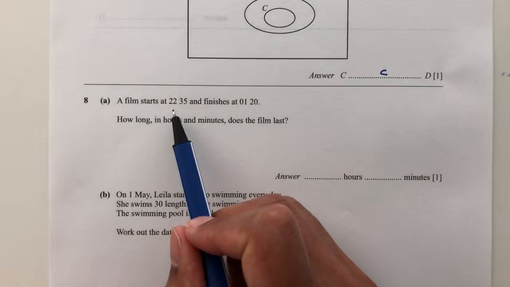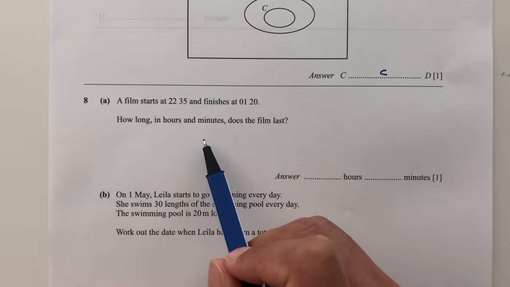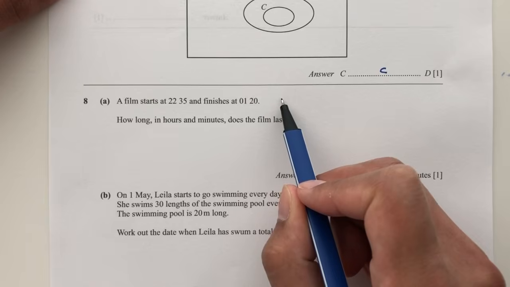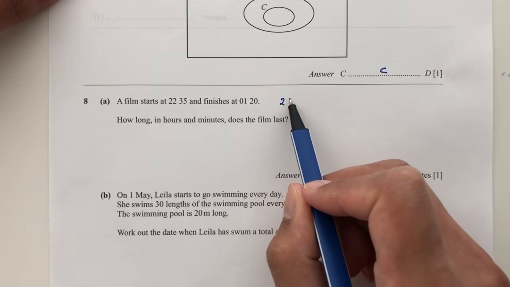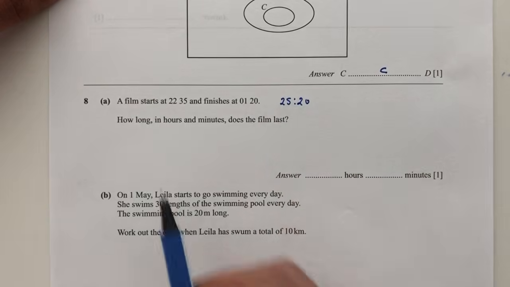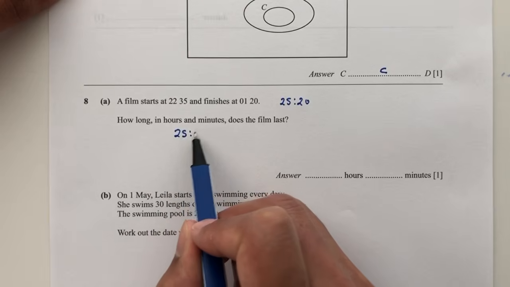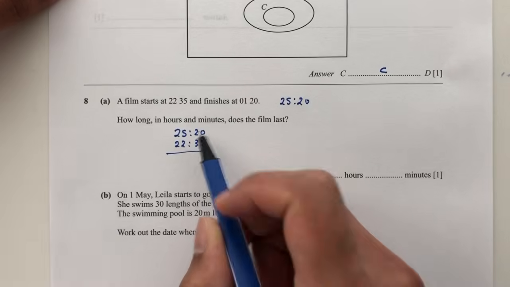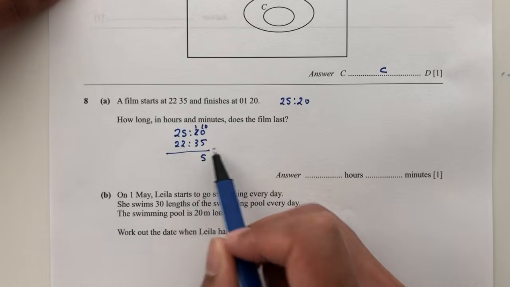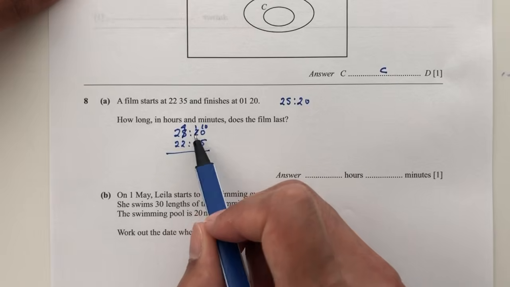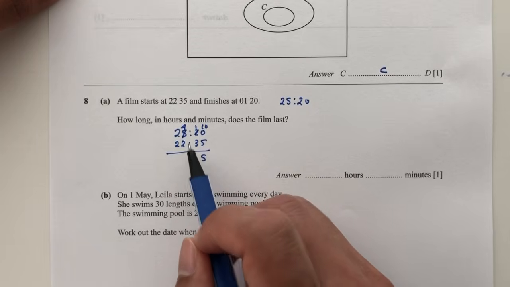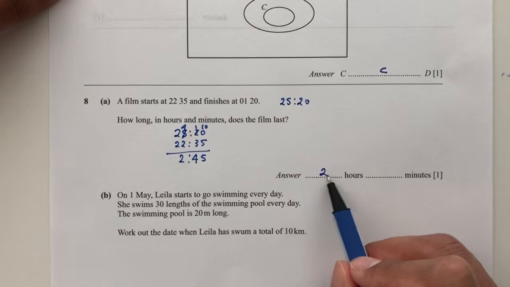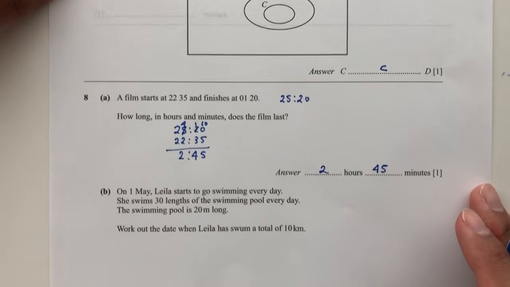A film starts at 10:35, finishes at 1:20. How long did the film last? So you know that 1:20 can also be written as, so we know midnight is 24, so 1 will be 25:20. So we can find the difference, 25:20 minus 22:35. That will be 5, that will be 4, that will be 6. 6 minus 3 is 3. 3 plus 1 is 4. That will be 2. So 2 hours and 45 minutes.